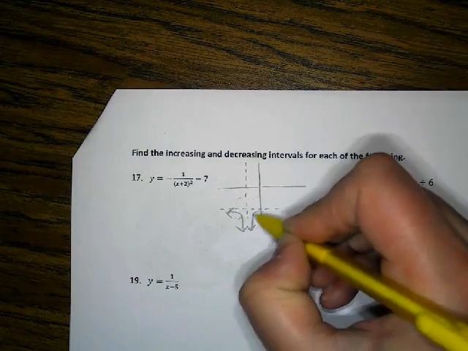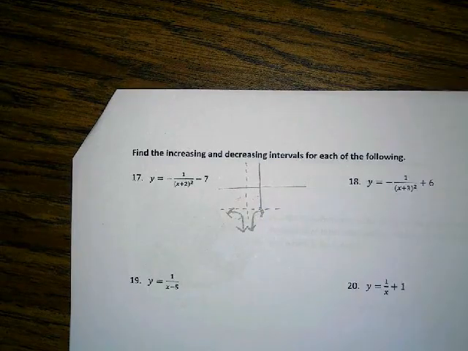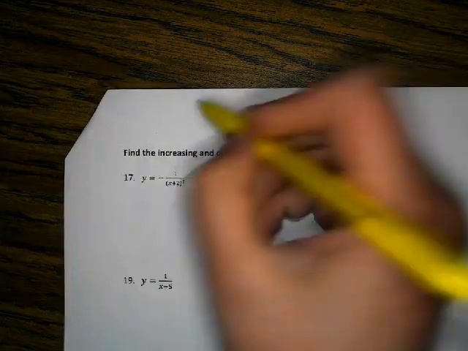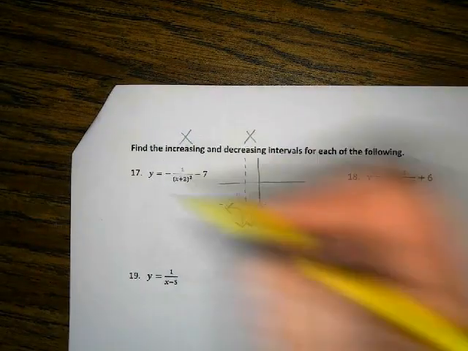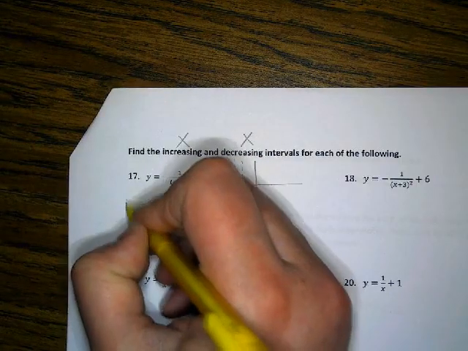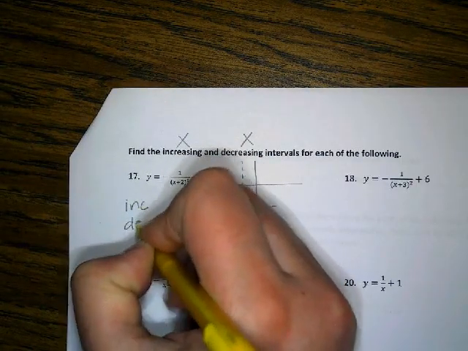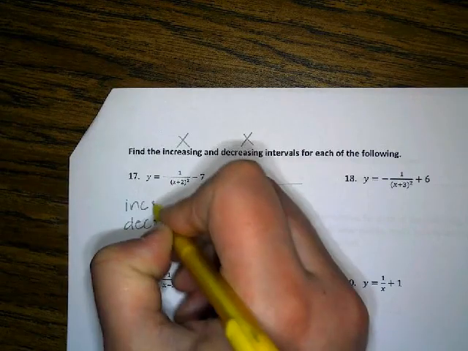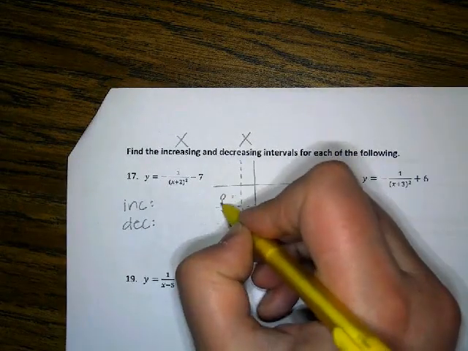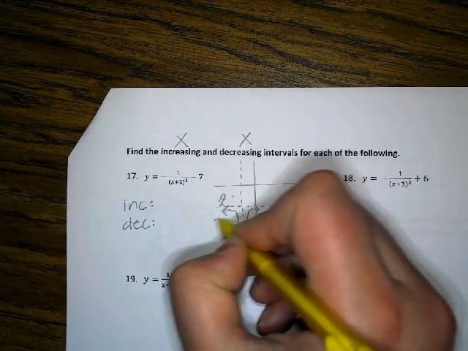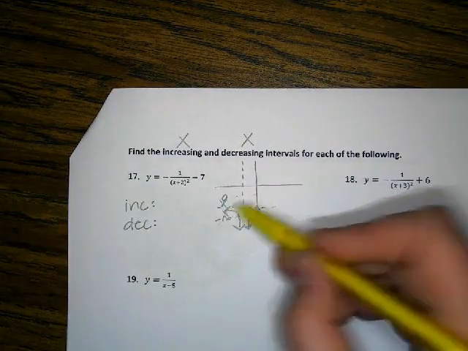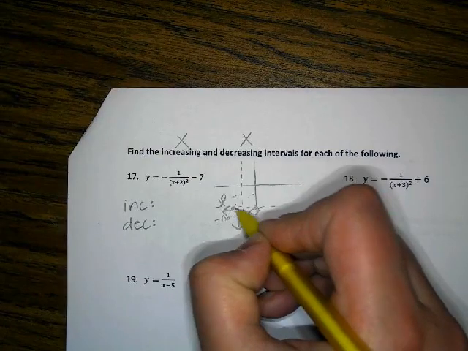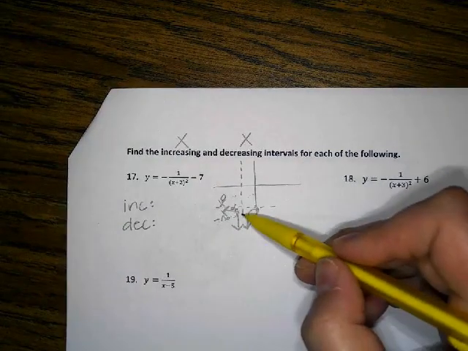All right, so find the increasing and decreasing intervals. Remember that these are both x values. Increasing and decreasing intervals are both x values. So I'm going to start my stick figure walking right here. He's starting at a left arrow, so that's a negative infinity. So he starts walking, and as he's walking, he is decreasing because he is walking downhill. And he decreases right down, straight down.